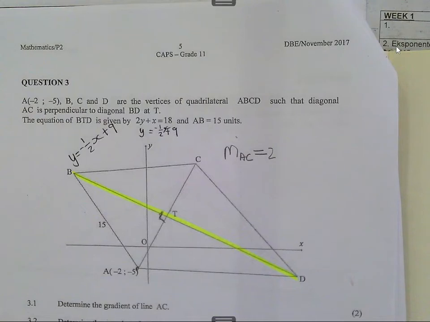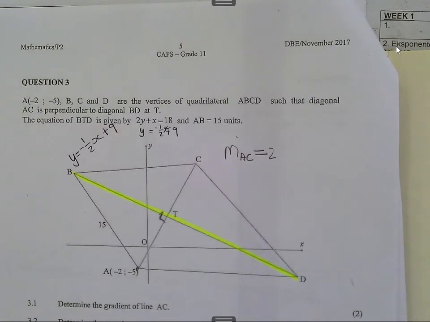You must be sharp for these type of things, right? They are giving you clues and you mustn't miss the clues. Then they tell us that AB is 15 units. Look at the first question: determine the gradient of line AC. We just did it, but you're going to have to write it.